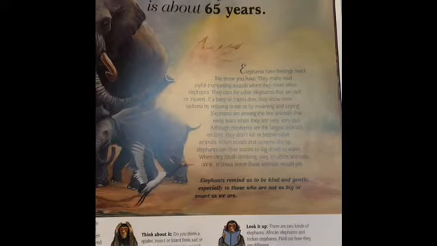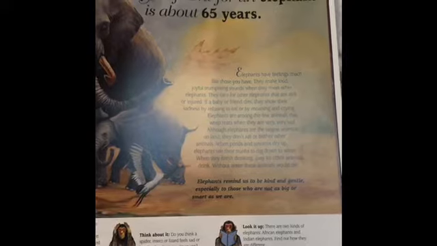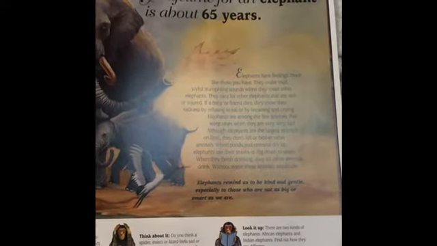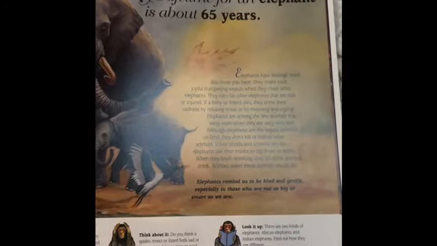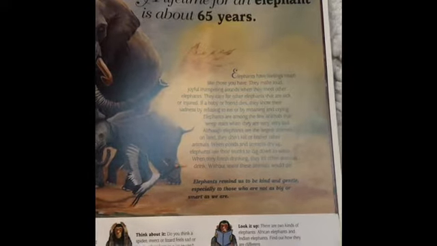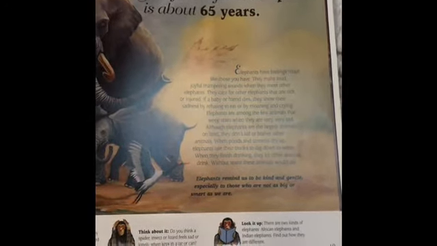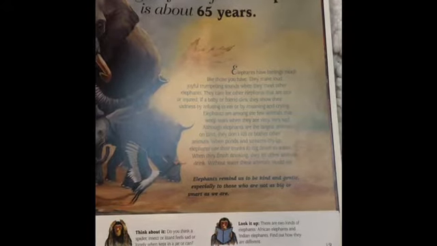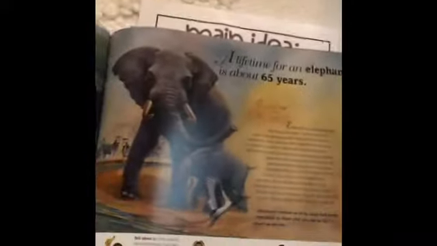Although elephants are the largest animal on land, they don't kill or bother other animals. When ponds and streams dry up, elephants use their trunks to dig down to water. When they finish drinking, they let other animals drink. Without water, these animals would die. My goodness, we've learned a lot of really cool things about elephants.